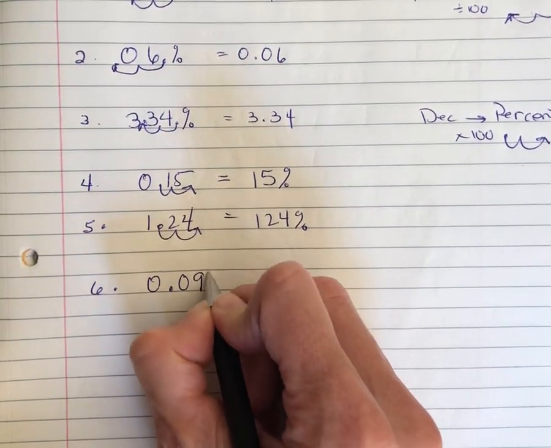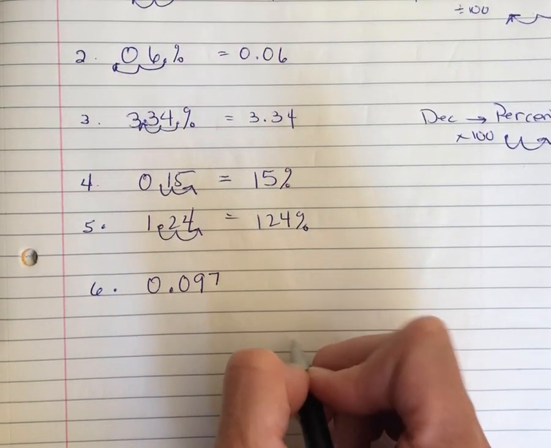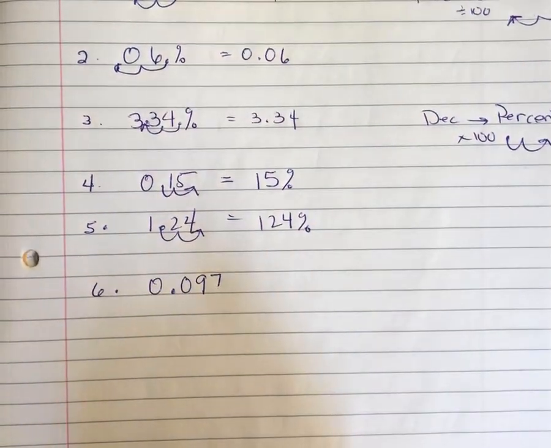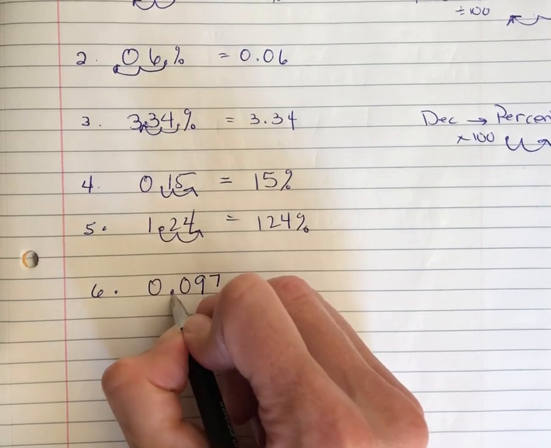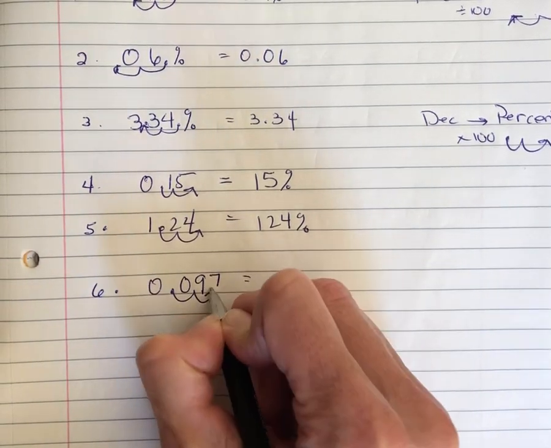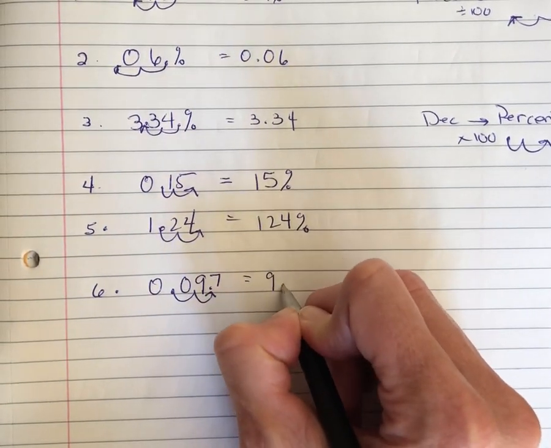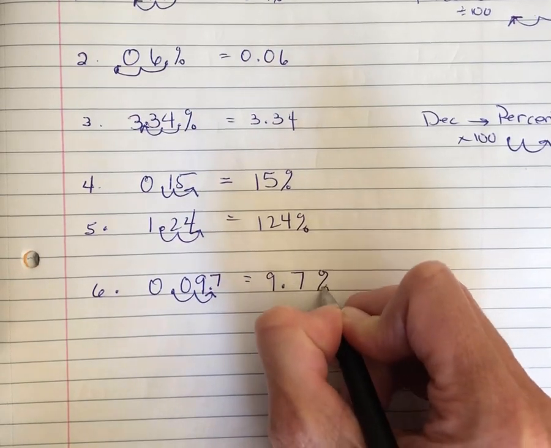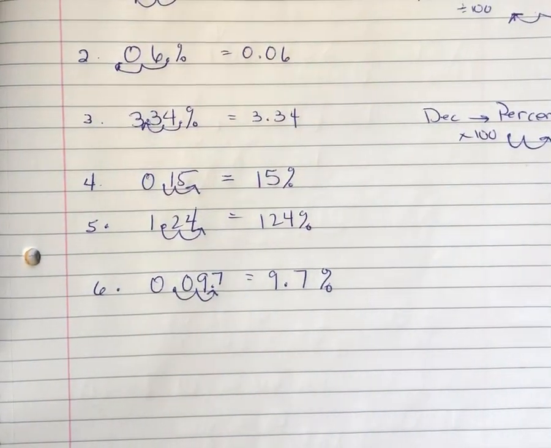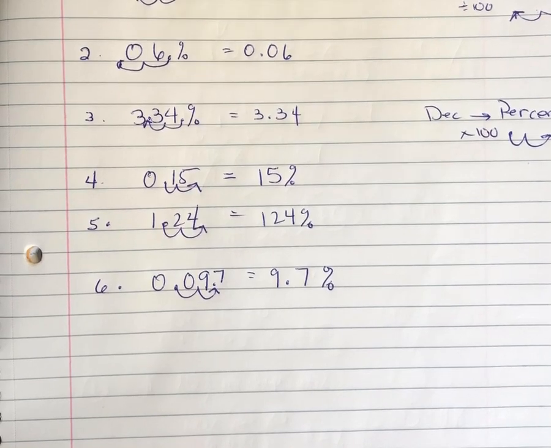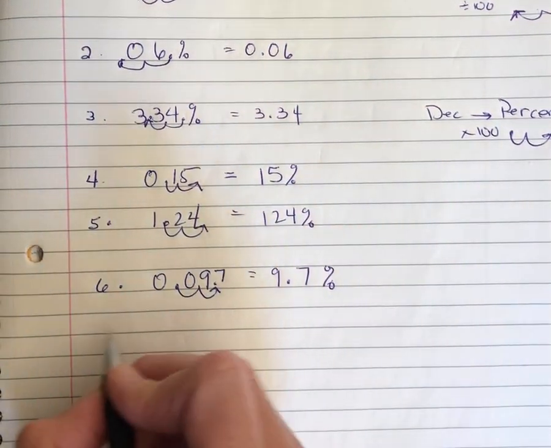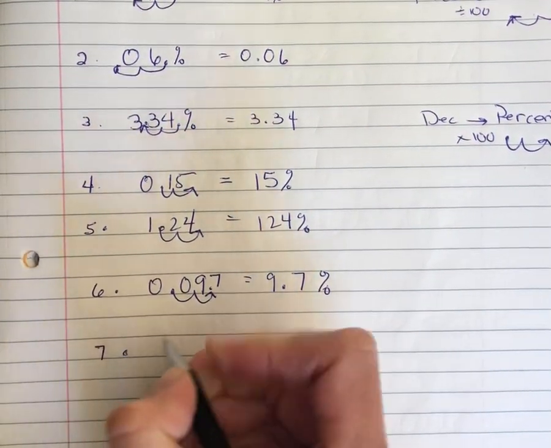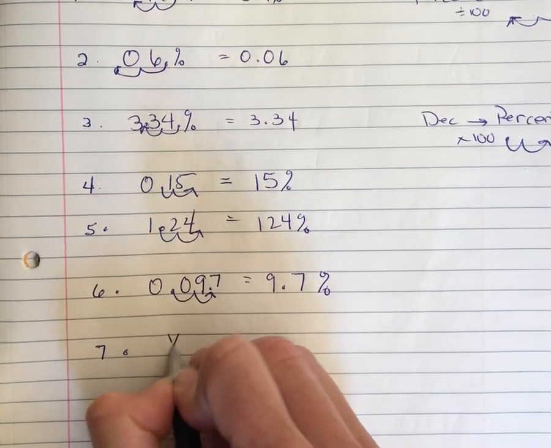Okay, so it doesn't matter what the decimal looks like to begin with. We always multiply by 100 to get to a percent. Hop it twice, and we get 9.7%.